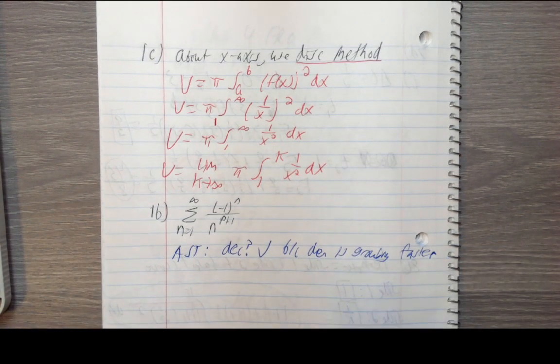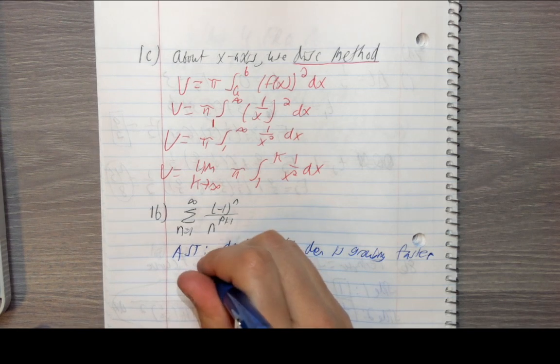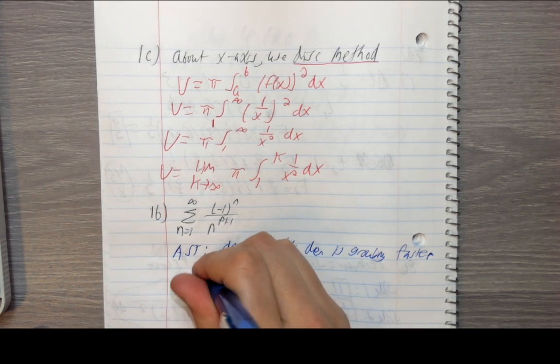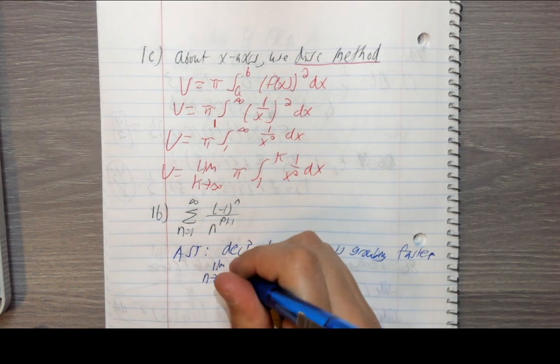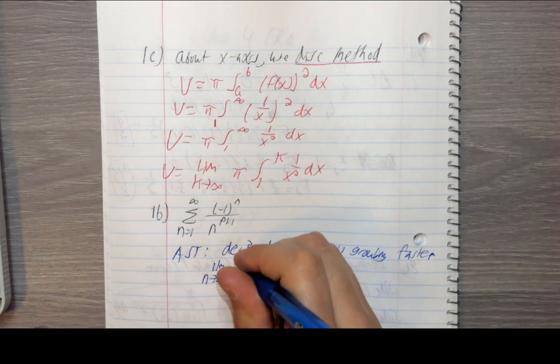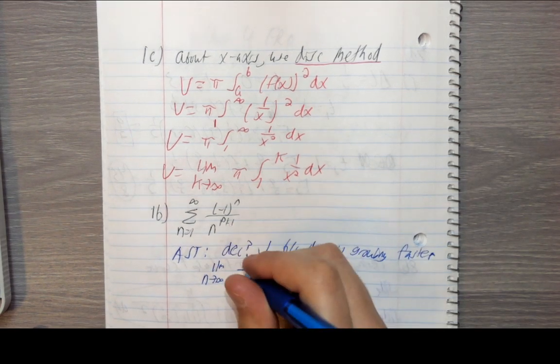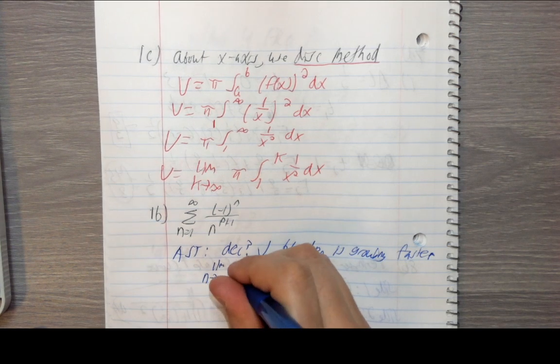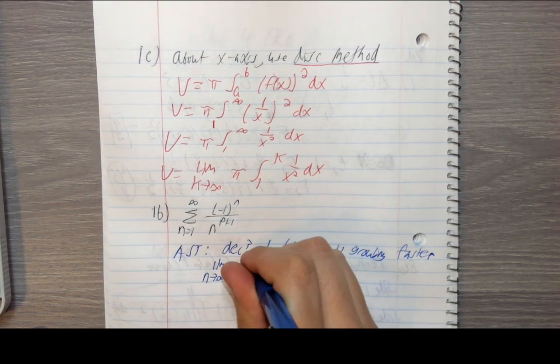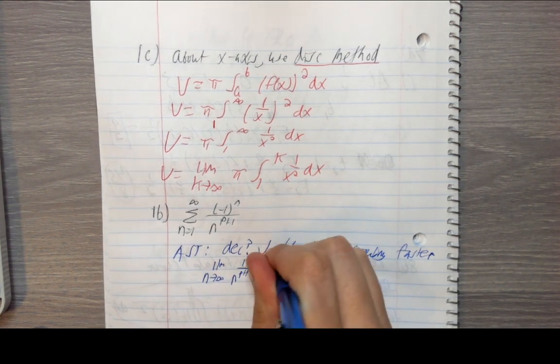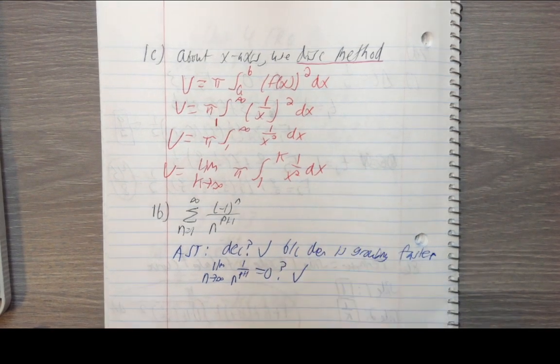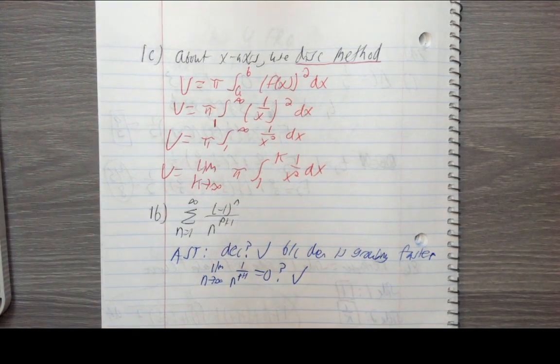The next part of the alternating series test states, does the limit as n approaches infinity of the non-alternating part equal 0? In this case, it does. 1 over n to the p plus 1, that limit is definitely going to be equal to 0.